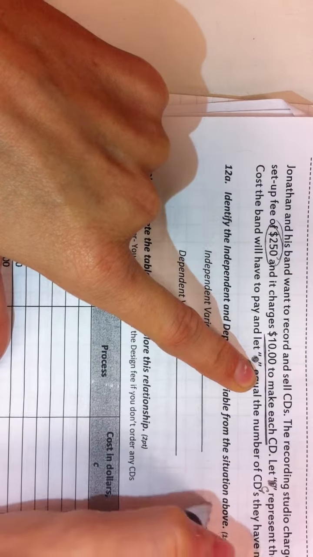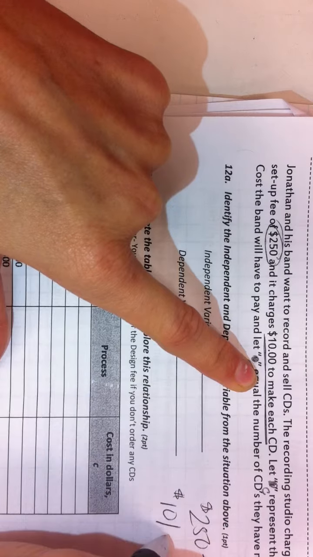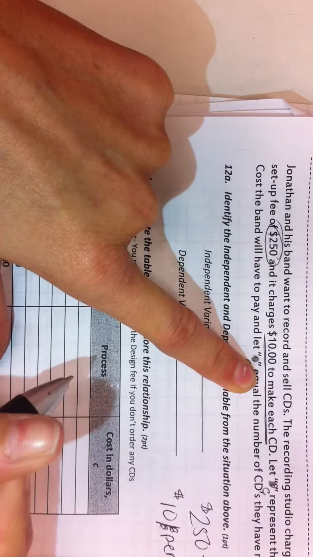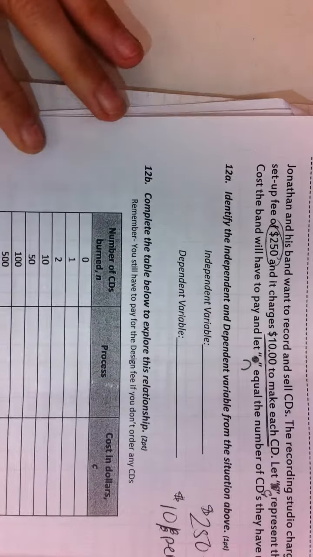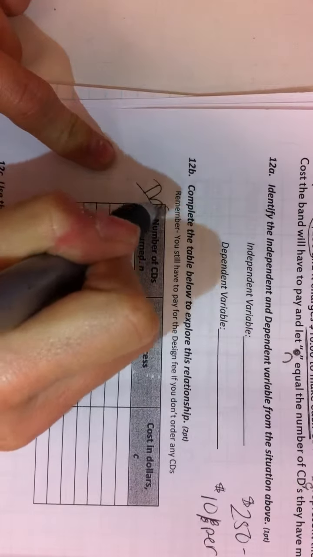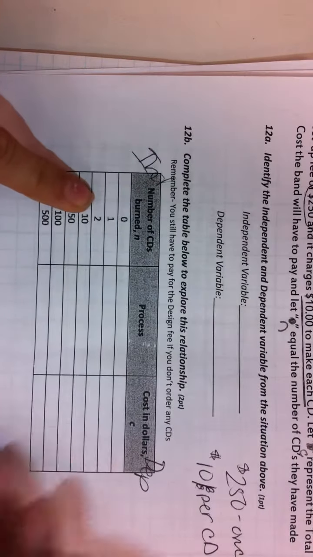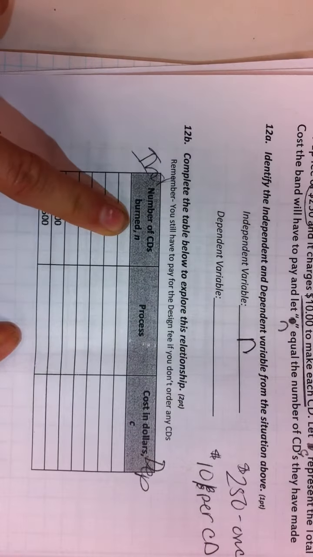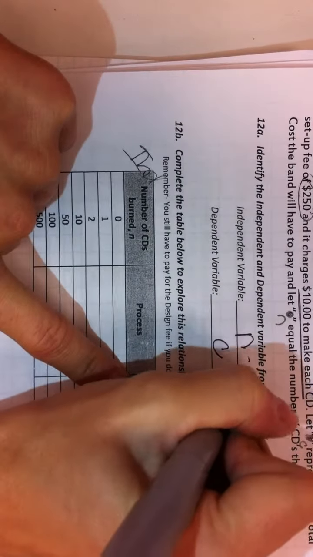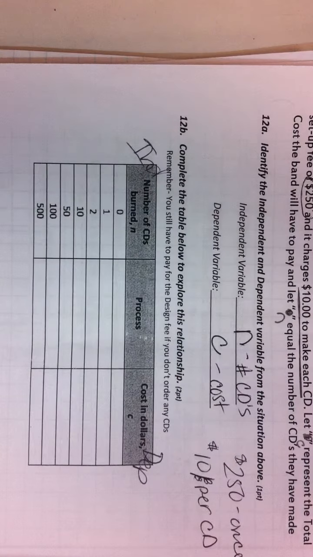So we pay the $250 just once, and then we pay $10 per CD. All right, so let's see what we got here. Well, this one, we can actually look at this and know exactly. Remember, this is the independent. The dependent's always on the right. So the independent is N, number of CDs. Dependent is cost, C. Or you can write number of CDs and total cost.